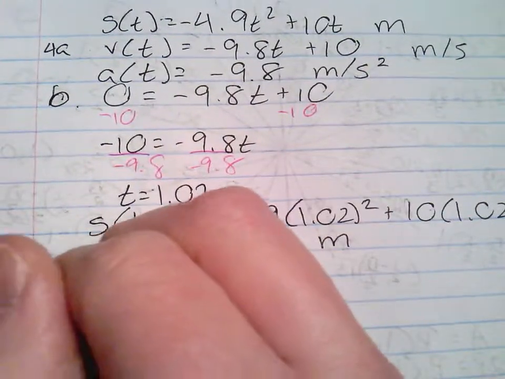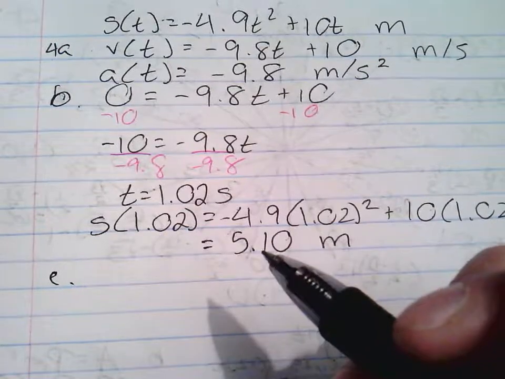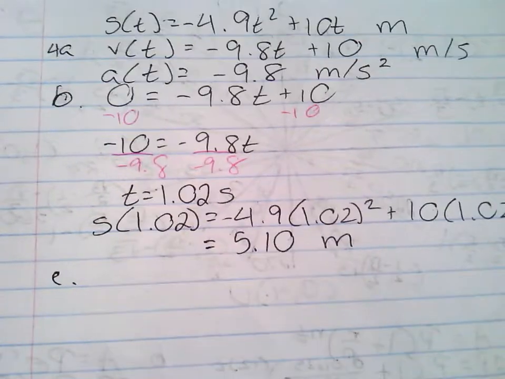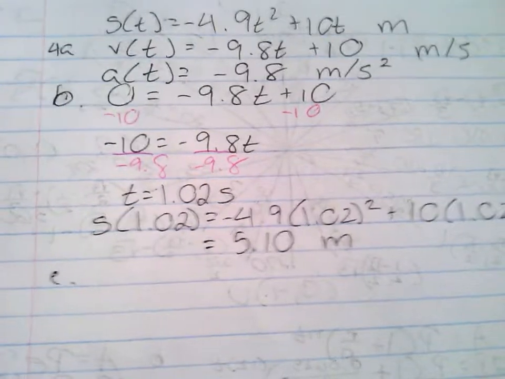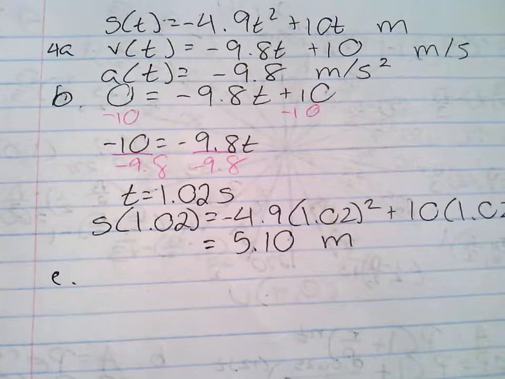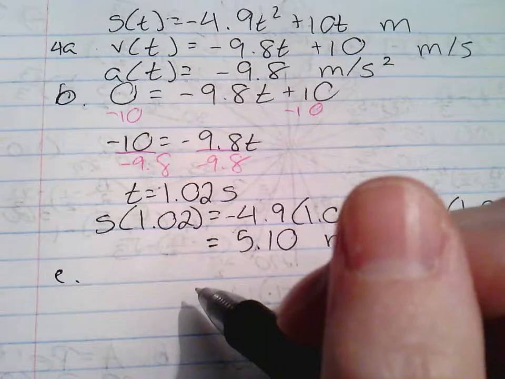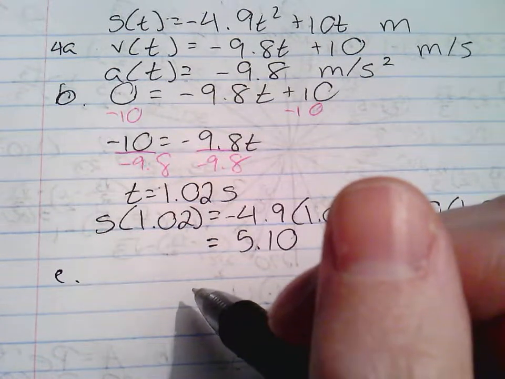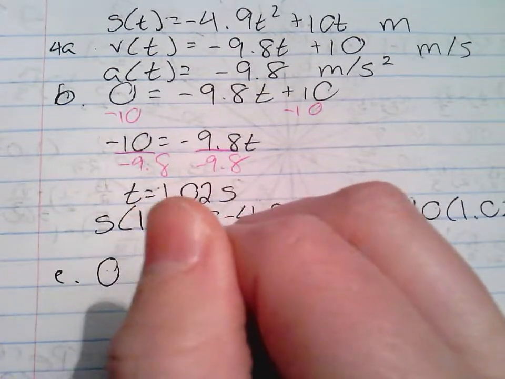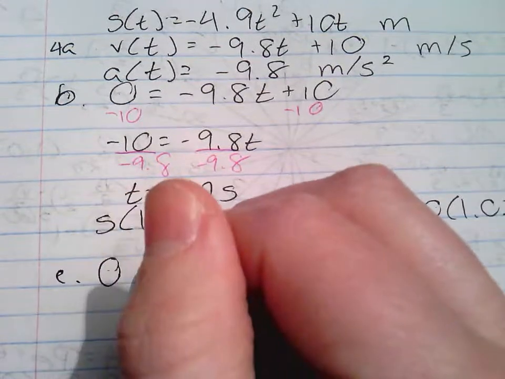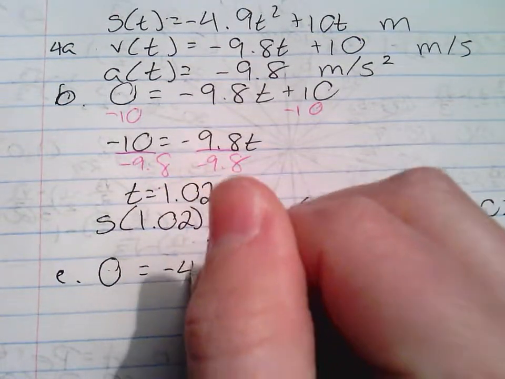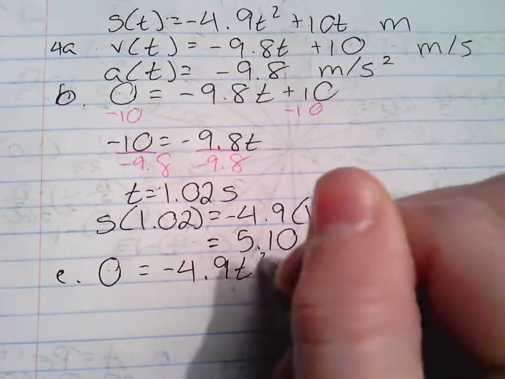Now we have, how long is it aloft? Now, you can either multiply the time by 2, but I don't like that way. But algebraically, this is how you would do it. You would set the position function to 0. So you're done with the position function. 0 equals negative 4.9 t squared plus 10t.